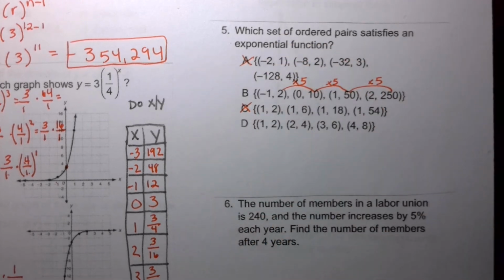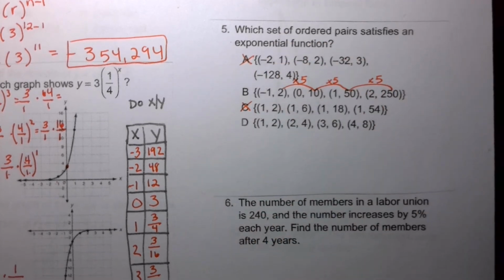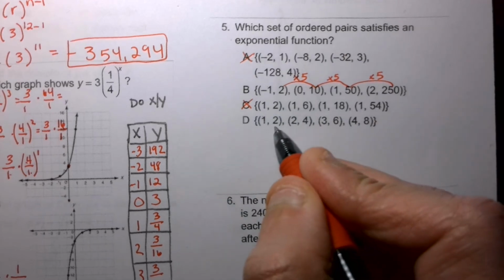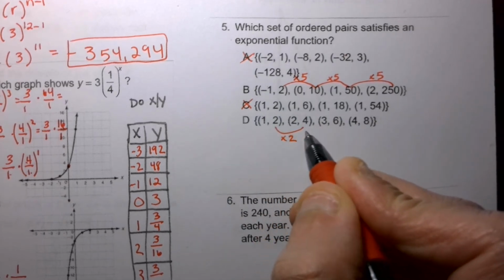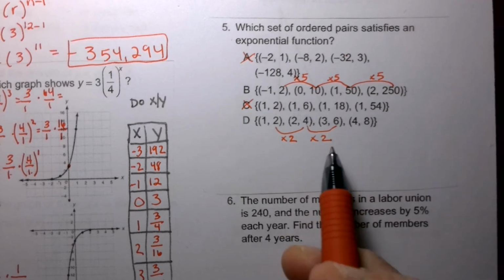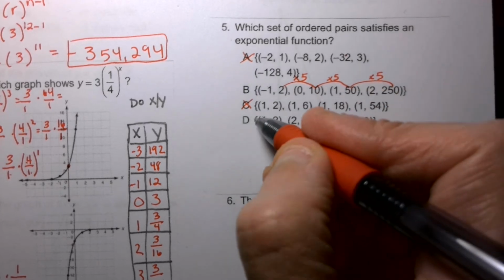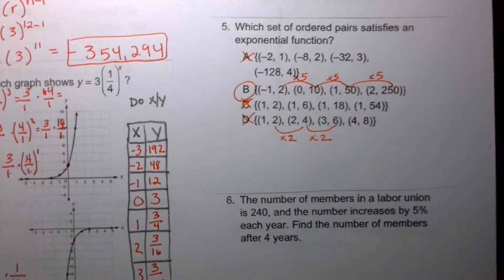Well, because it's a test, I want to make sure I didn't make a mistake. So I'm just going to double check the other one. 2 times 2 is 4. If I multiply that by 2, I get 8. No. I have verified. Number 6.